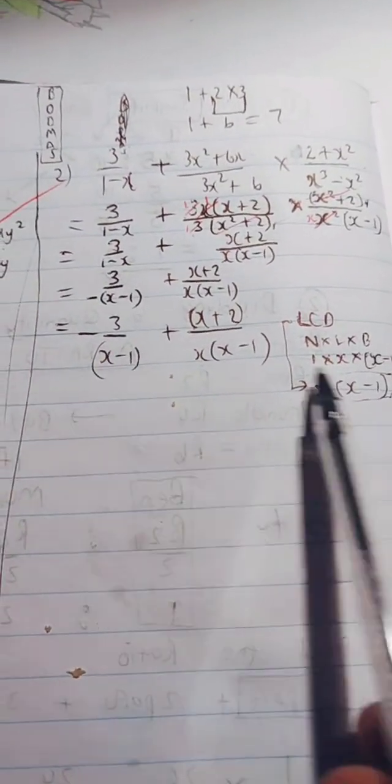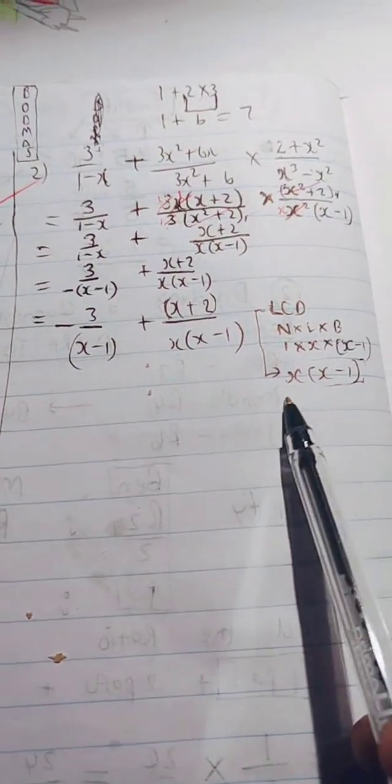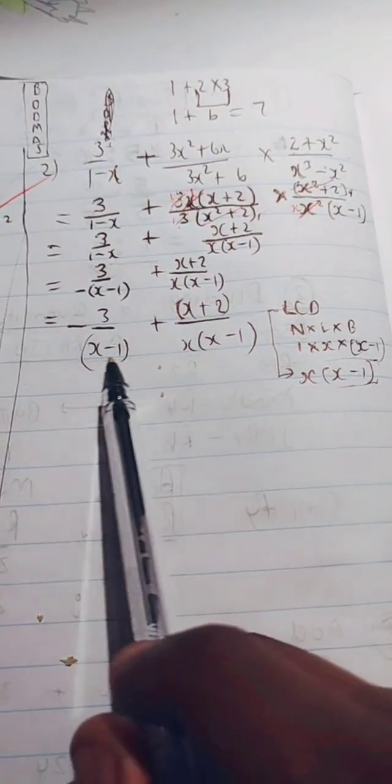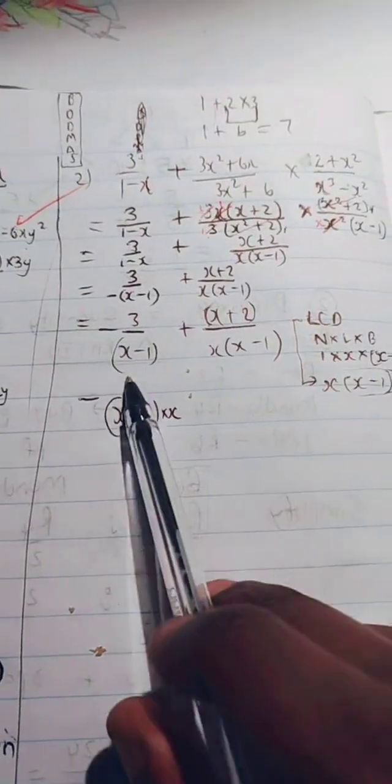So in x minus 1, we already have x minus 1. What is missing in this denominator in order for it to be like the LCD? I'm sure you can see what's missing: the multiplication with x, because the minute we have x, this denominator is now like the LCD.